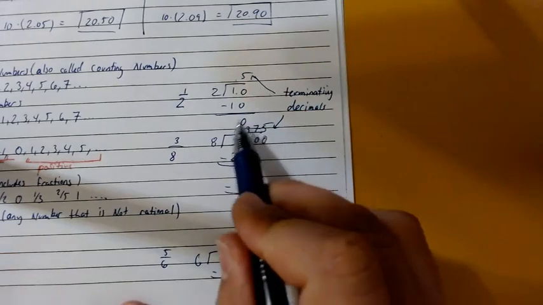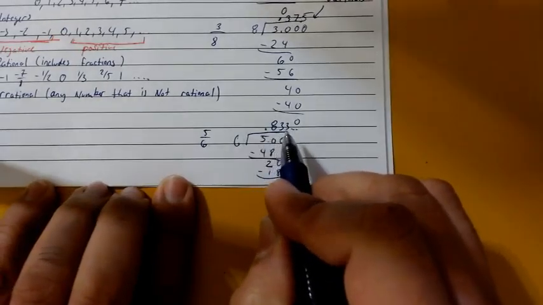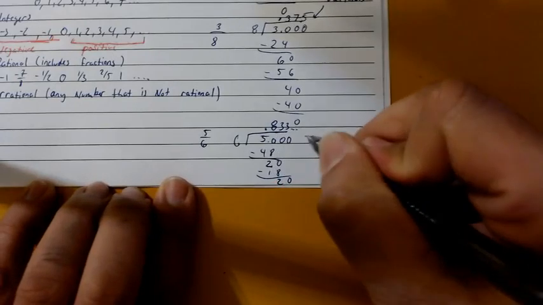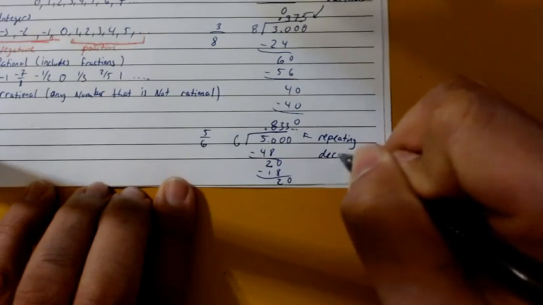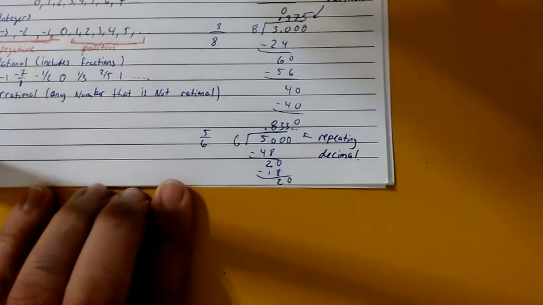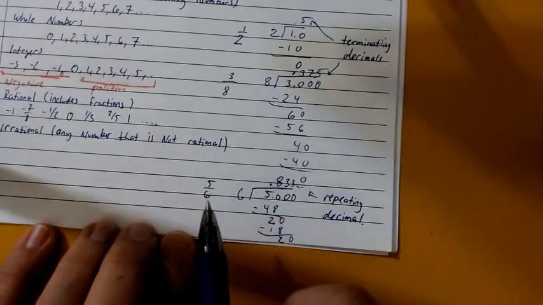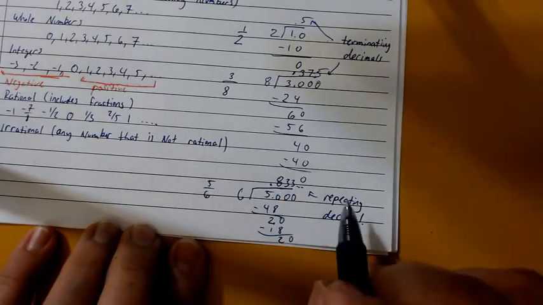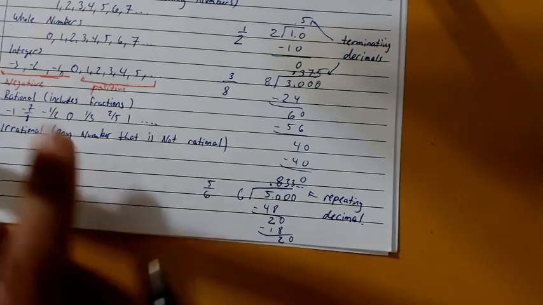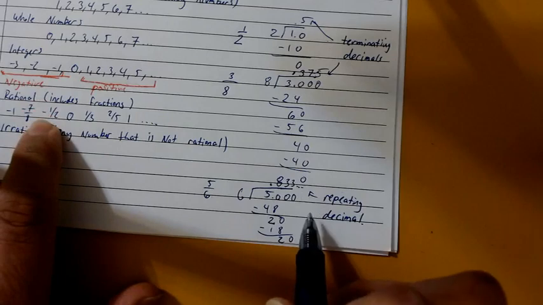Eventually, you get no remainder. This is called the repeating decimal, for obvious reasons. It's a decimal where eventually the number just repeats. 3, 3, 3, 3, 3, 3, 3 on forever. It turns out that if you take any fraction and turn it into a decimal, these are the only possibilities. It will either terminate or it will repeat. Any rational number must terminate or repeat.